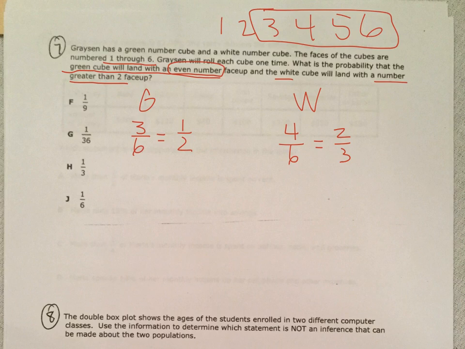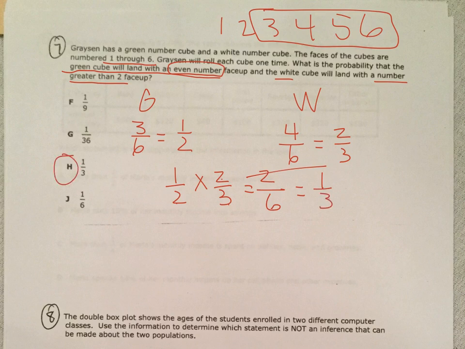Because this is a probability question, we have to multiply the combination. So 1/2 times 2/3. Okay, 1 times 2 equals 2. 2 times 3 equals 6. Well, I can simplify this further, and 2/6 simplifies to 1/3. So H is the correct answer.